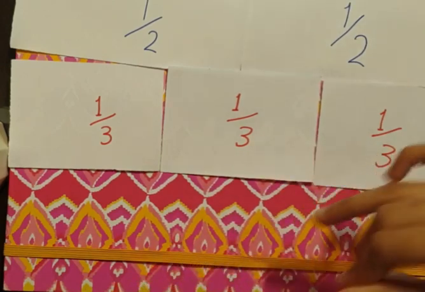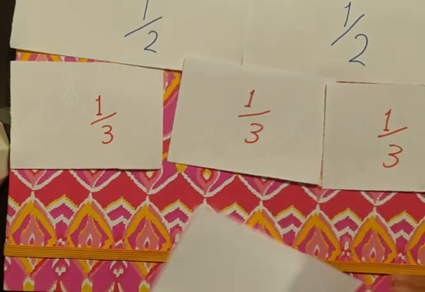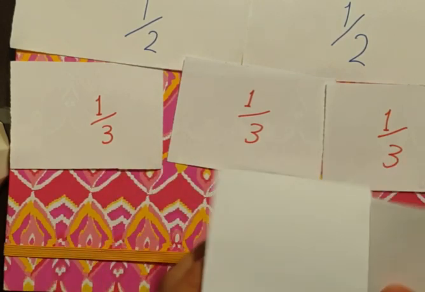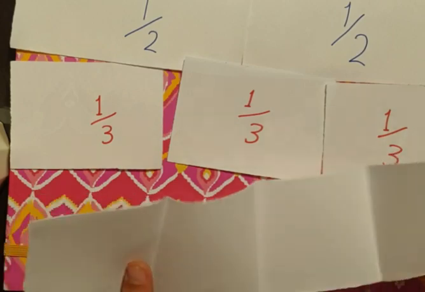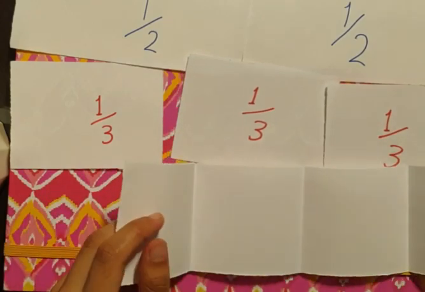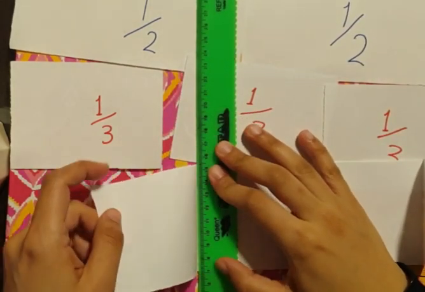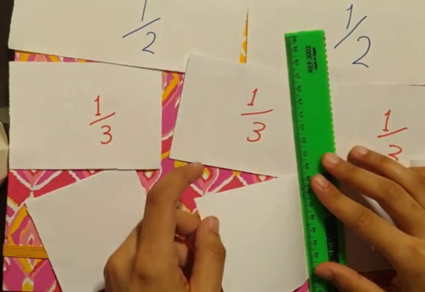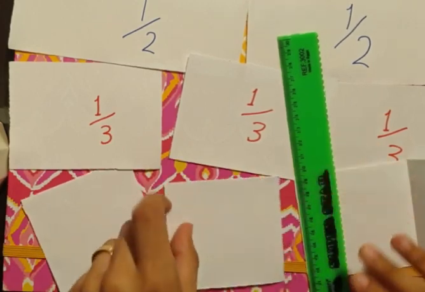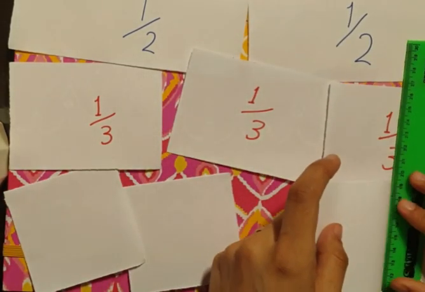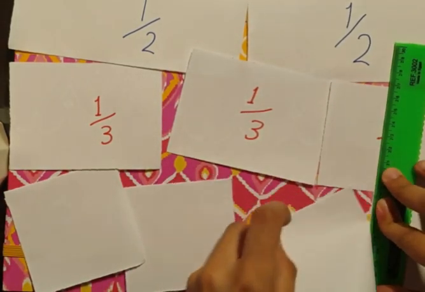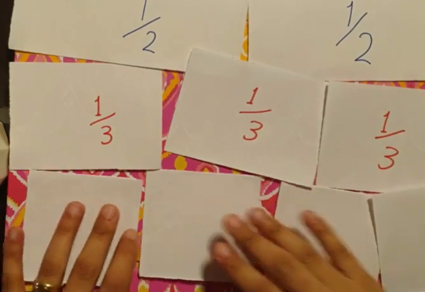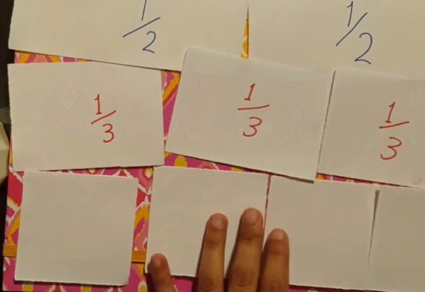Right, now last thing, I'm going to do the 1/4. Again, I divided my paper into 4 equal parts. I'm going to cut them off now. The reason I'm going to cut them off is that I'm going to show you all the 3 fractions on top of each other, and you by yourself will be able to see which one is the biggest and which one is the smallest.